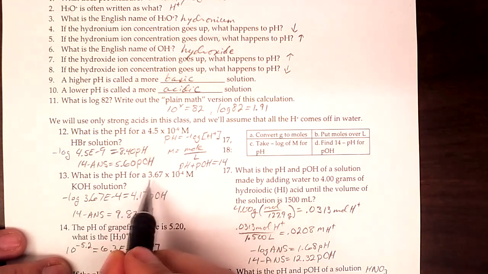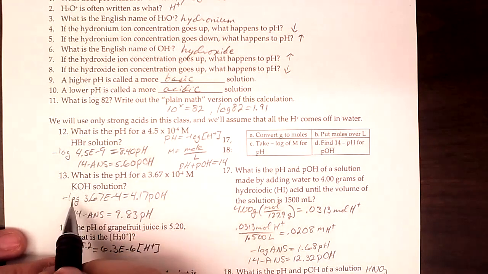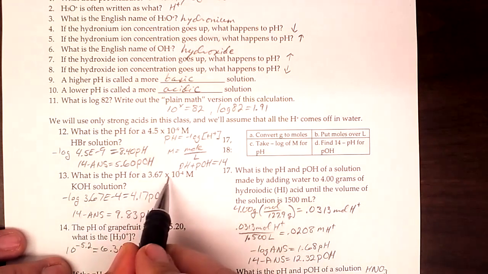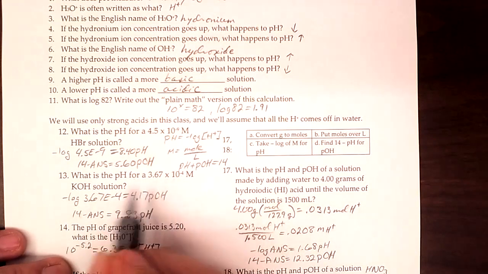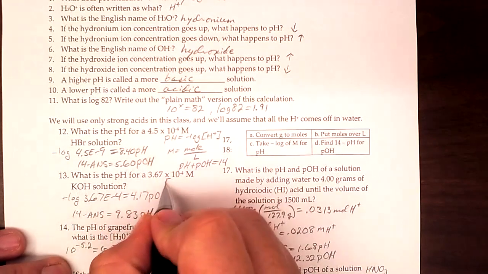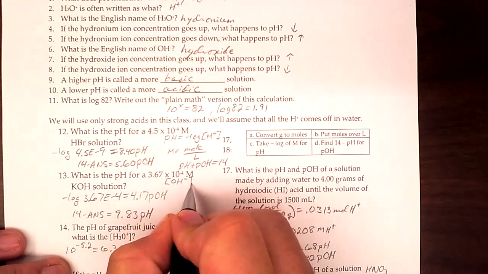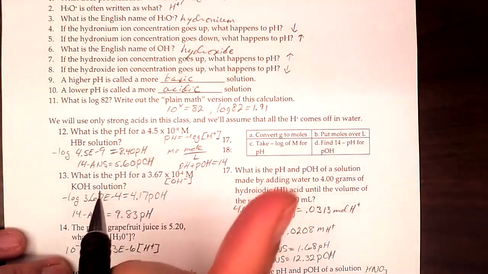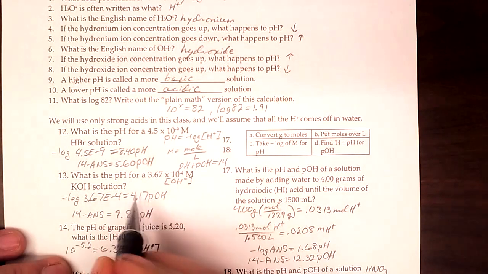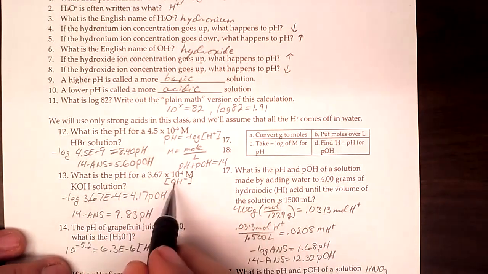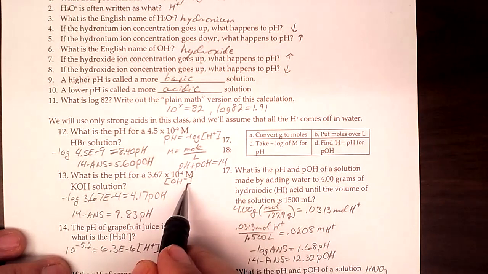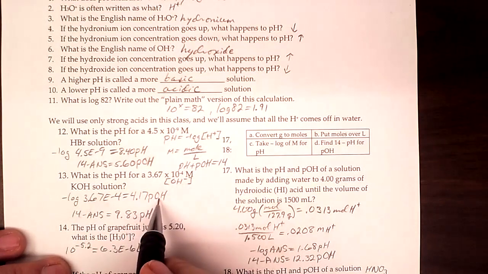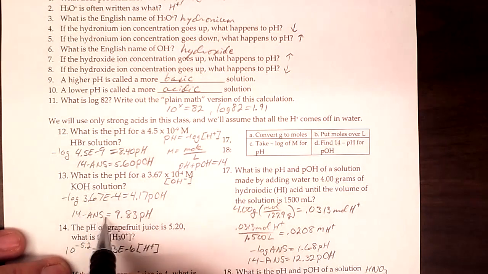What's the pH for this? Now, we do the same thing. We can borrow that molarity as the OH minus molarity. And when I take negative log of that, here's the only trick: I get pOH. If you take the negative log of the OH molarity, you get pOH. And then 14 minus that one will get you the other one.